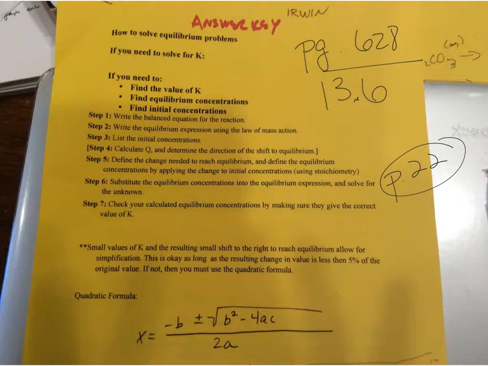And what we're focused on is if we need to find the value of K, we don't have it, but we have some concentration information, or if we have K and we need to find equilibrium concentrations, or if we know equilibrium concentrations and K and we need to find initial concentrations. So these are the problems that we'll be solving, and we're going to use these steps.